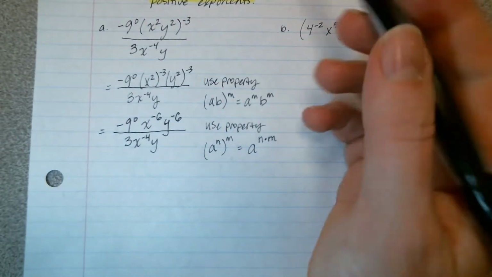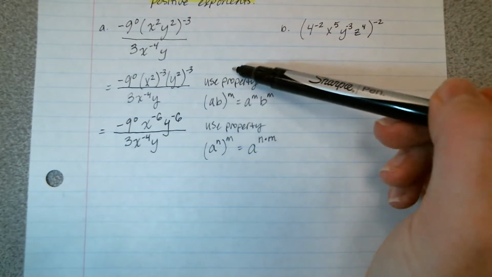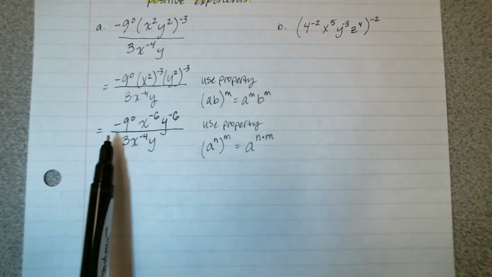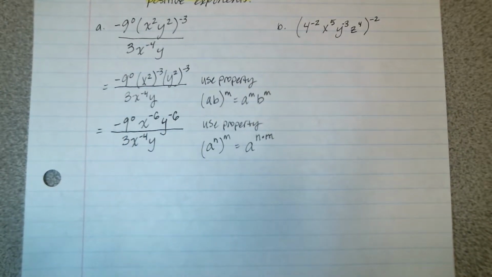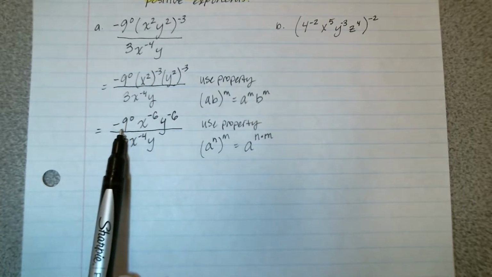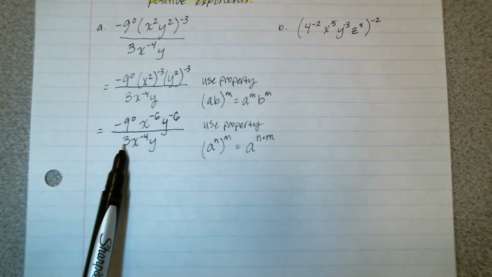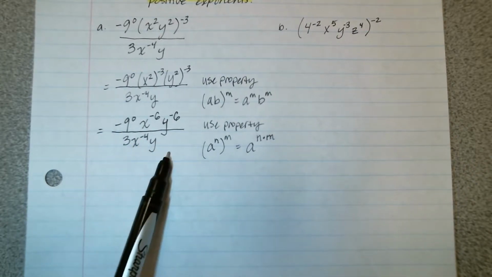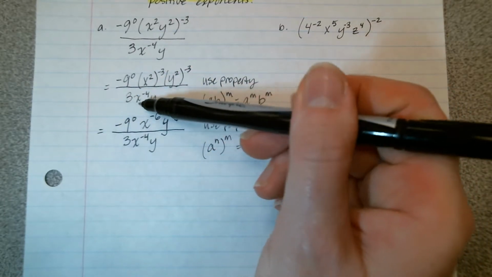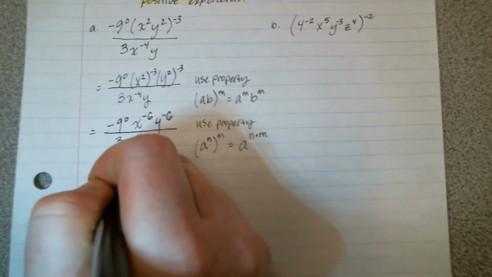This way, when you go back through your notes and you're wondering, how on earth did I go from here to there? It's because of this reason. Okay, so I've eliminated the parentheses, which is super useful. I have a constant, an x term, and a y term in the numerator. I have a constant, x term, and y term in the denominator. However, this constant term right here could use some simplifying, -9 to the 0. So I'm going to work on that term.